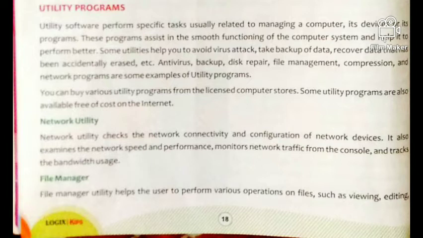These programs assist in the smooth functioning of the computer system and help it to perform better, like at the time of a virus attack. It needs to take the backup of the data. Why do you take the backup of the data? We take the backup because if we lose the data, we can recover it. Before recovering the data, the disk needs to be cleaned up.